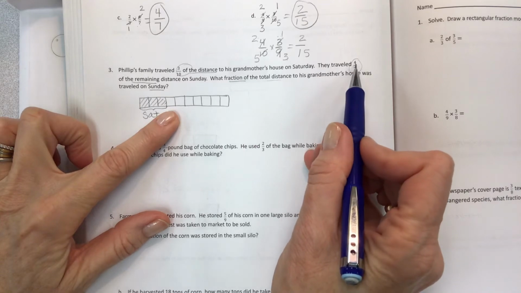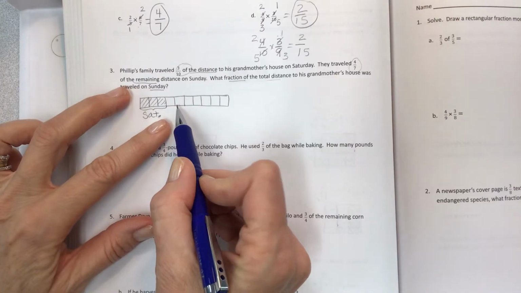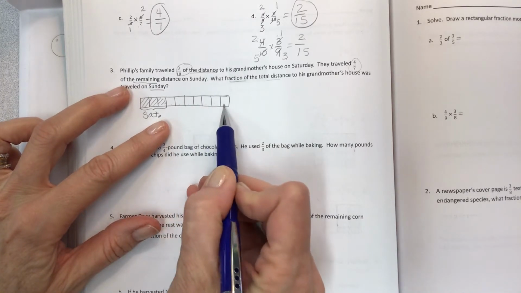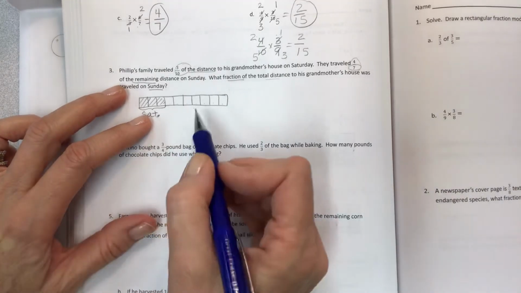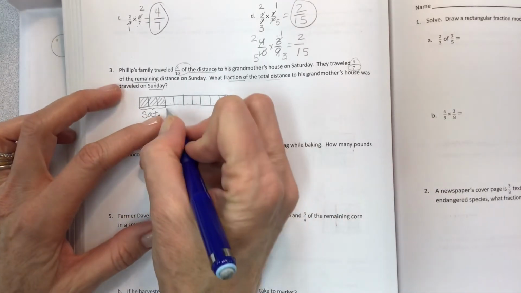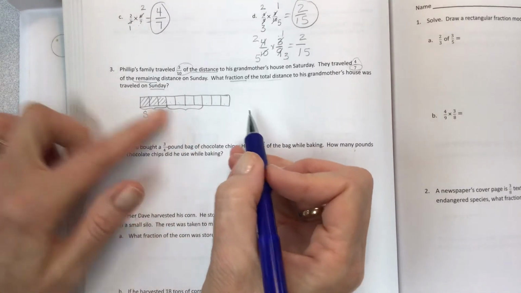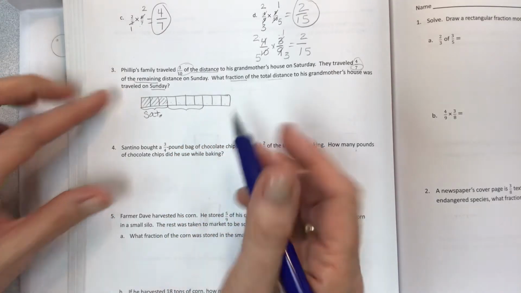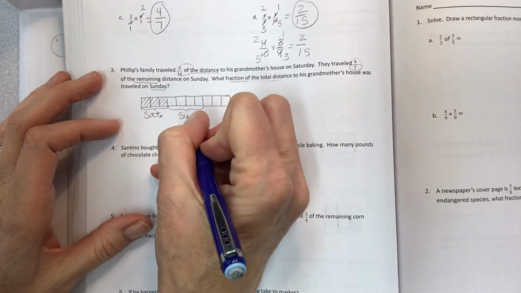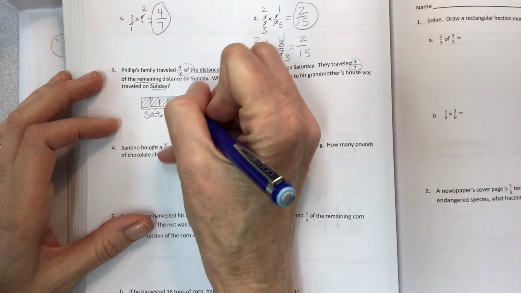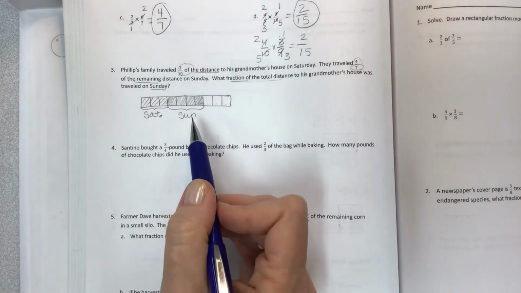Now, they traveled 4/7 of the remaining distance on Sunday. So how many pieces are left? 1, 2, 3, 4, 5, 6, 7. Good thing, because that's your denominator. So if they traveled 4 out of the next 1, 2, 3, 4 out of 7 on Sunday, what fraction was traveled on Sunday? So if this is Sunday, label it. And if you want, you can shade it. It's not needed, but you can do that.